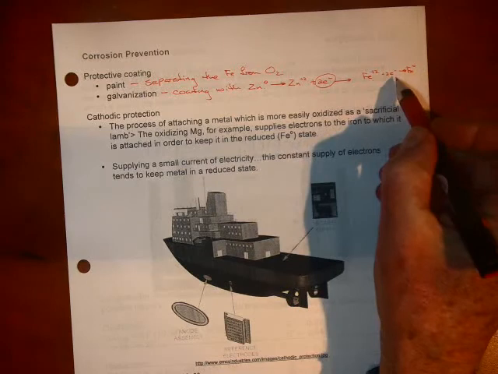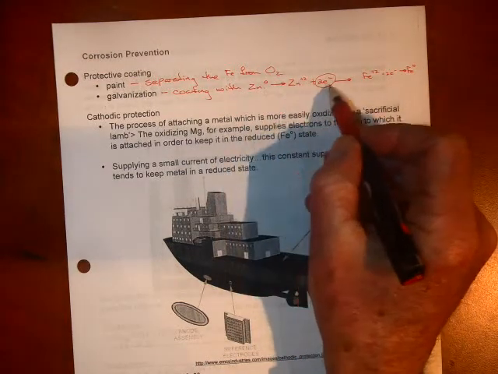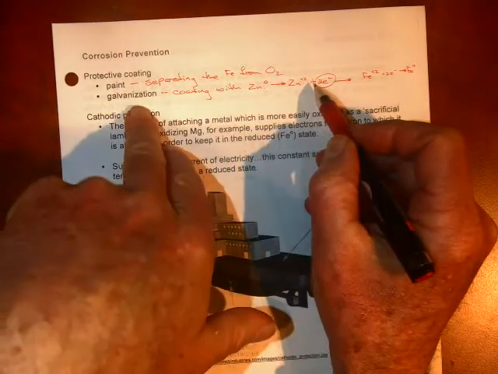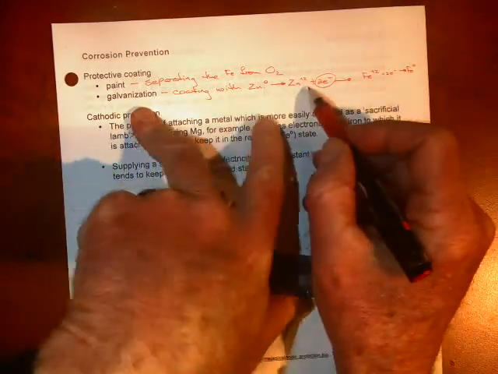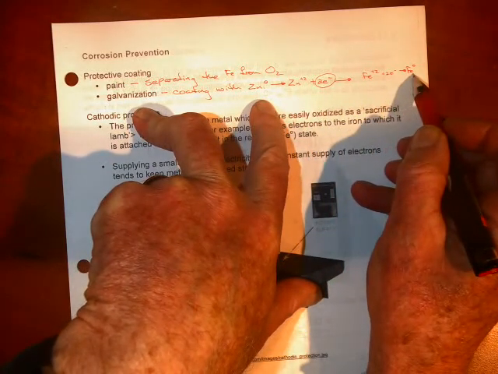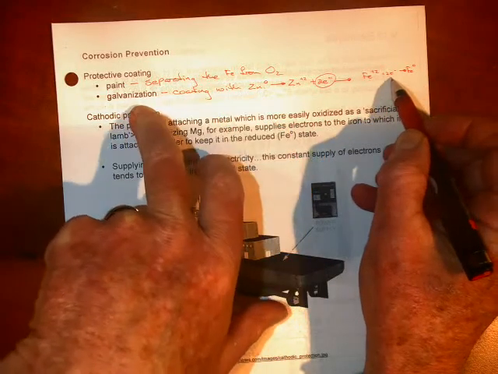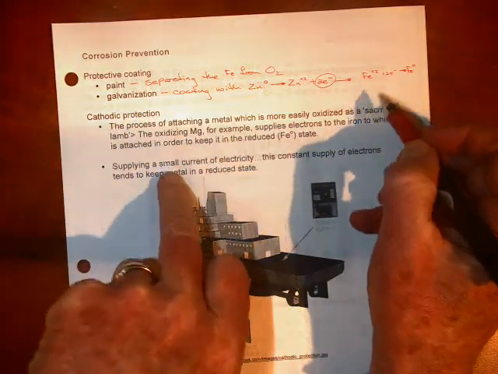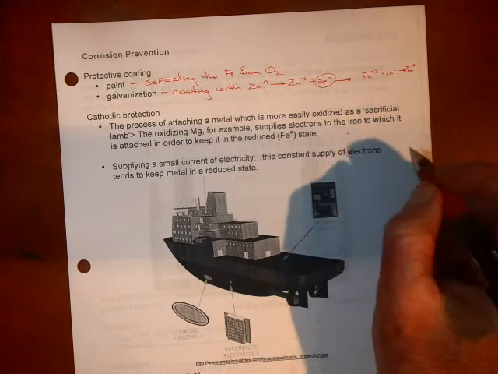So you can see what's happening is that the iron is taking electrons from the galvanization with zinc and using them to keep the iron in its elemental form, and that is in a way the same thing as what's happening in what we call cathodic protection. I don't know if you've ever noticed this.